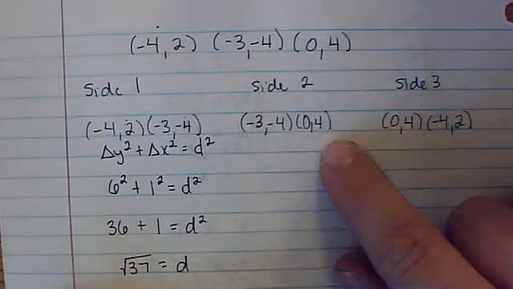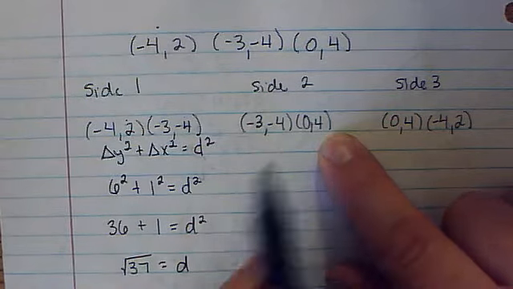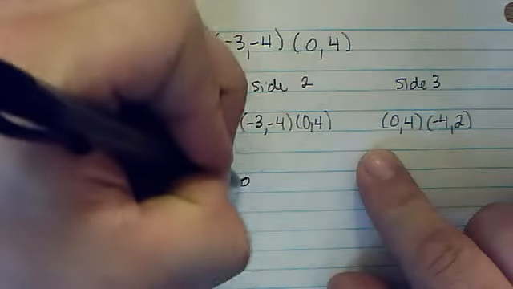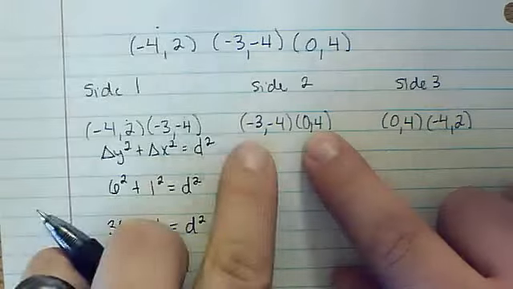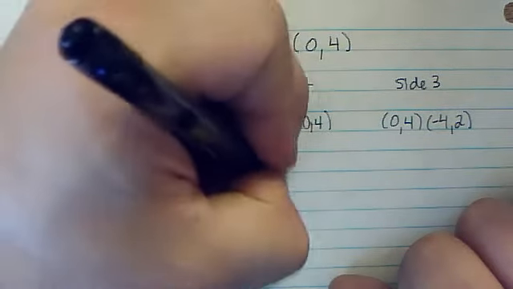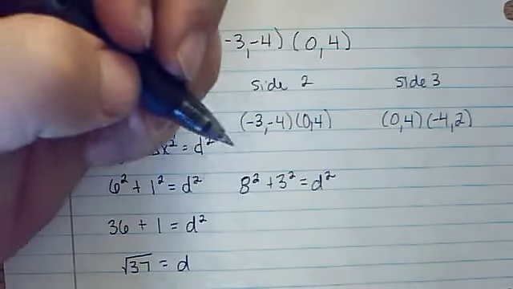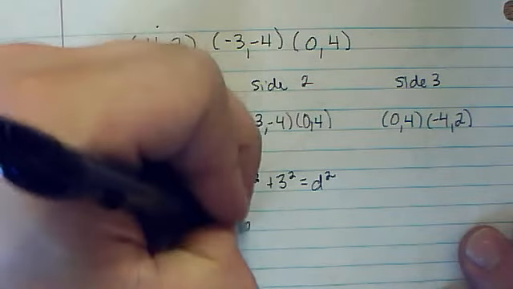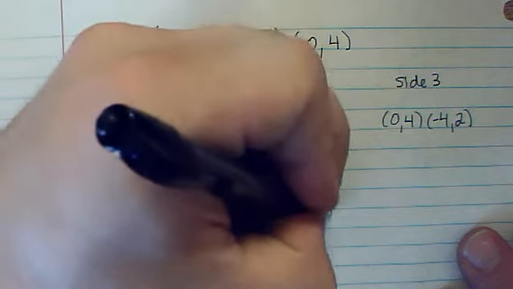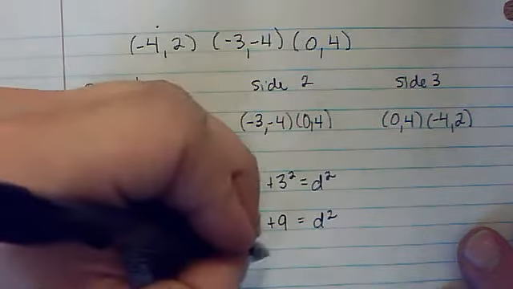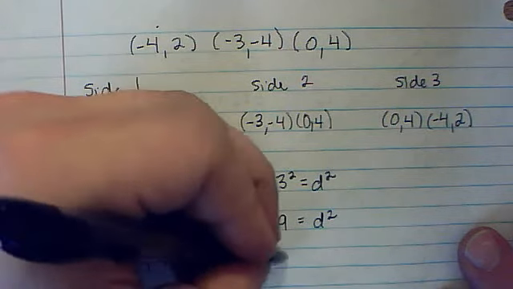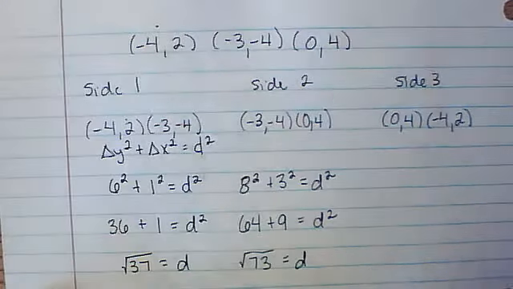We'll do side 2. The change between 4 and -4 for those y's would be 8. From 0 to -3 would be 3. And of course I'm trying to find my distance. So I'm looking for 64 and 9, the sum of those two, which will leave me with the square root of 73. And again, leaving that as a radical, I'll show you why in a second.